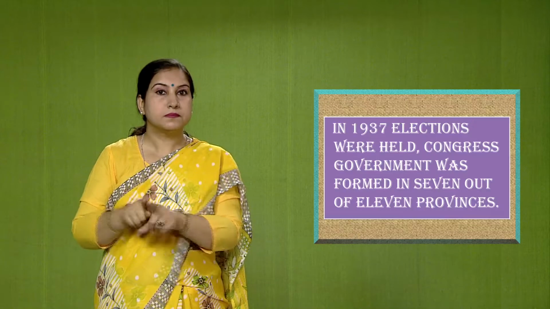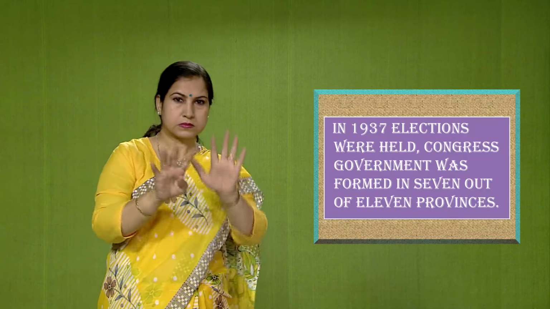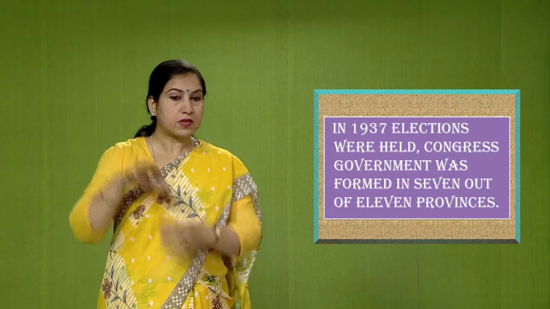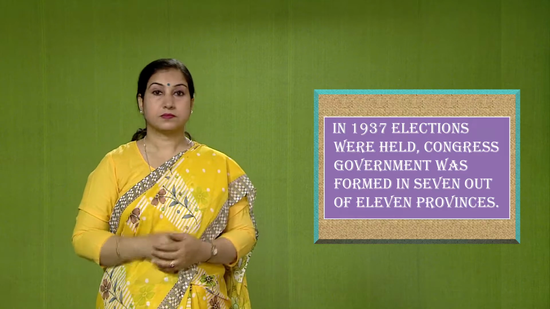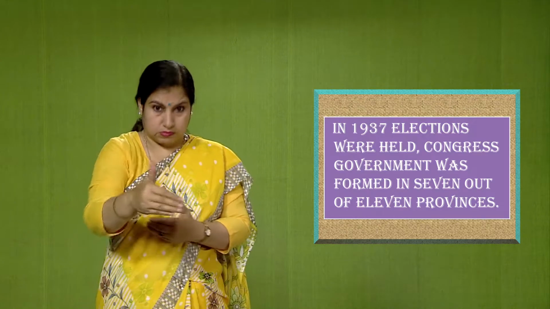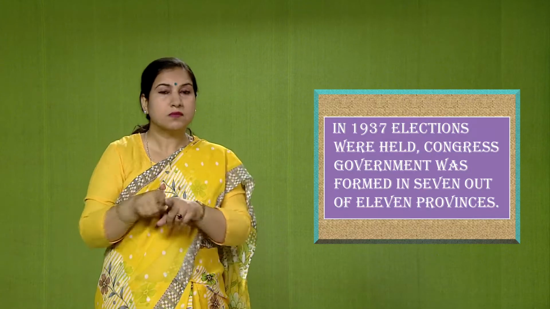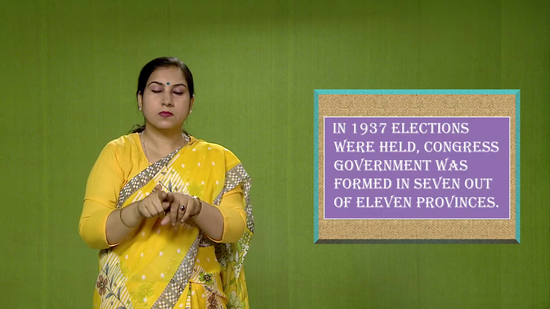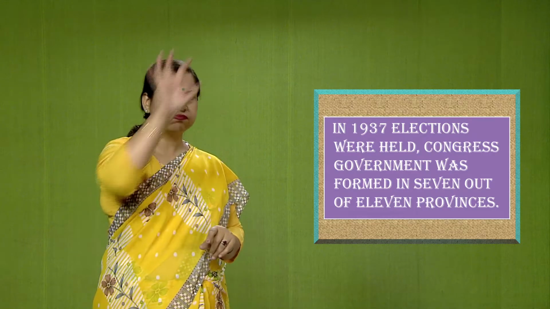Congress decided to fight the elections to encourage the independence movement. In the year 1937, elections were held. Congress won in these elections. As a result, Congress government was formed in 7 out of 11 provinces.